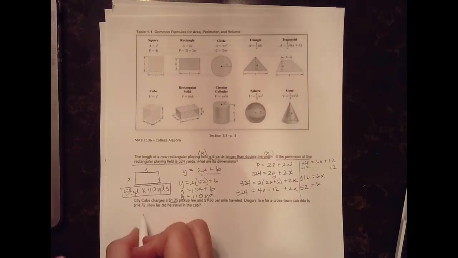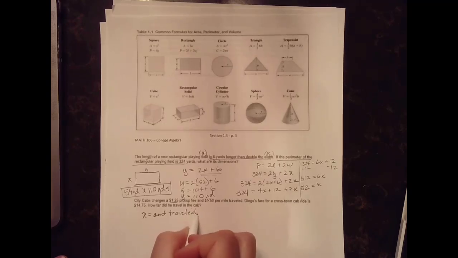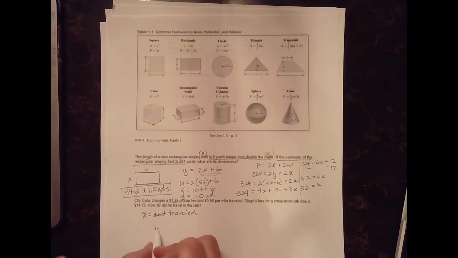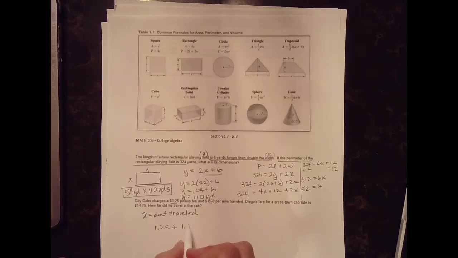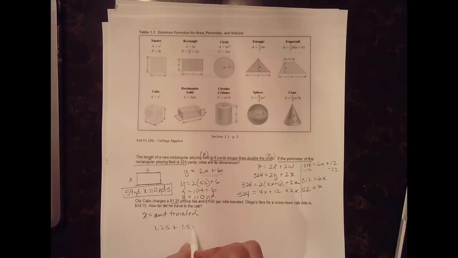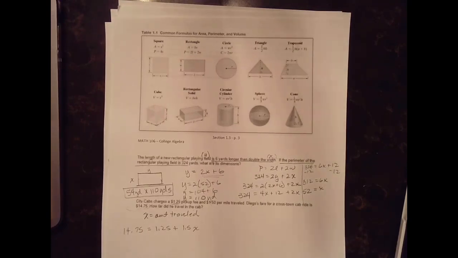So again, let's go ahead and say let x equal the amount traveled, or distance traveled. And so in this case, I'm going to have a $1.25 pickup fee plus then for every mile I'm going to be charged $1.50, so I'm going to take 1.5 times x. Diego's fare for a crosstown cab is going to be $14.75, so I know that this has to equal $14.75. And in this case, I don't have two equations. I'm just going to solve it for one.